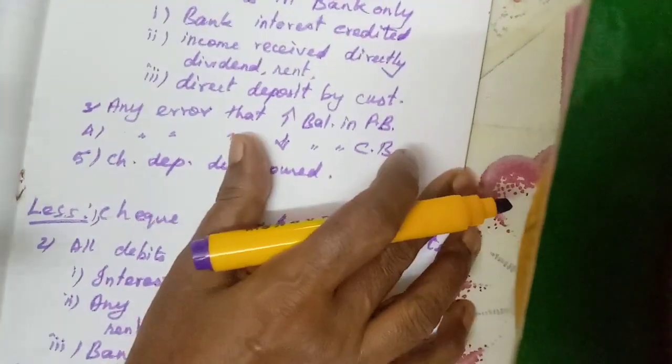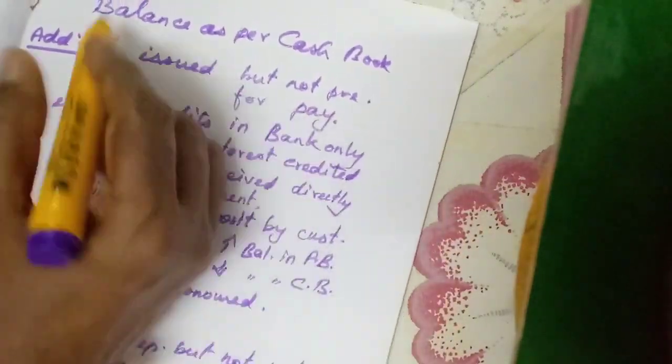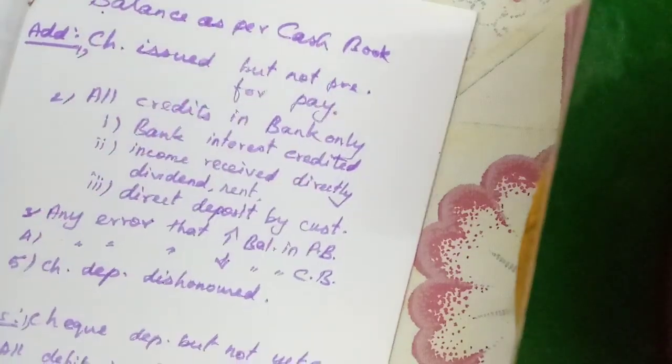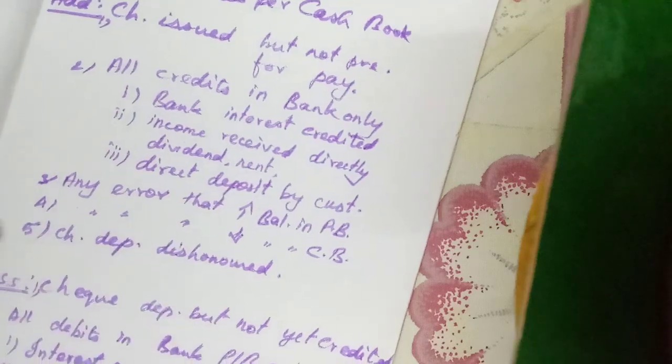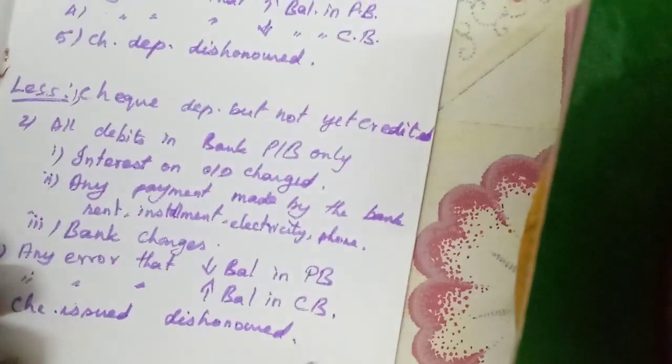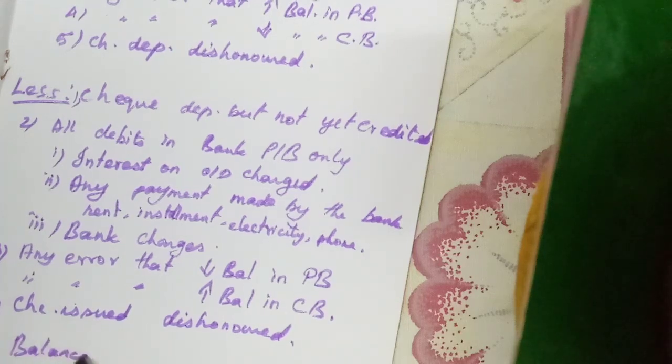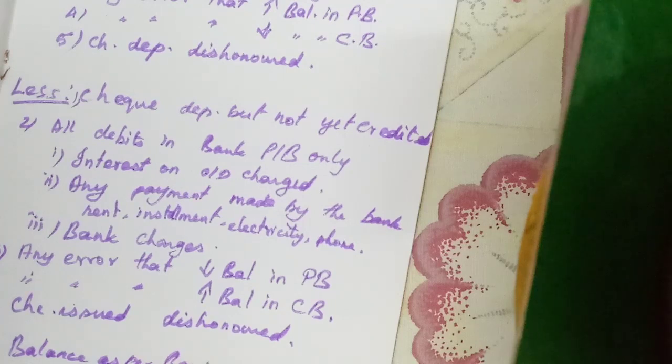Here you should keep in mind one more thing. Sometimes they will give first the balance as per cash book. We will add these items, we will deduct these items. The balance we get is the balance as per passbook or bank statement, both the same only.